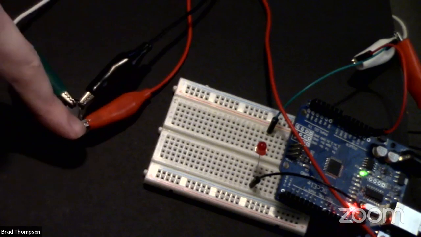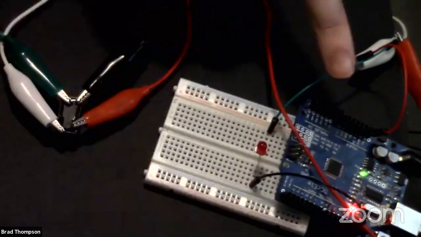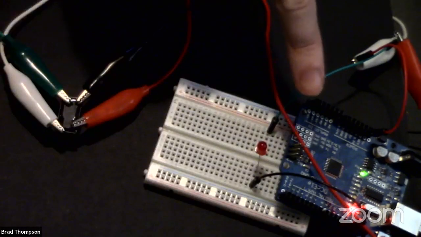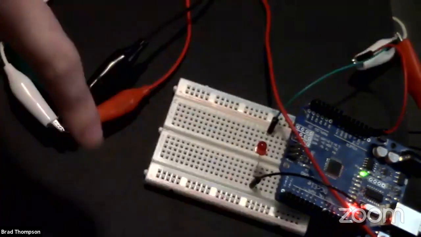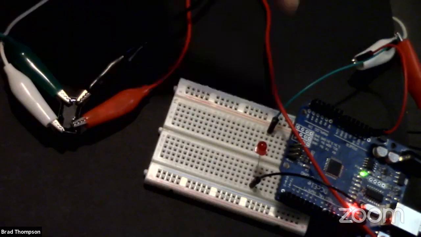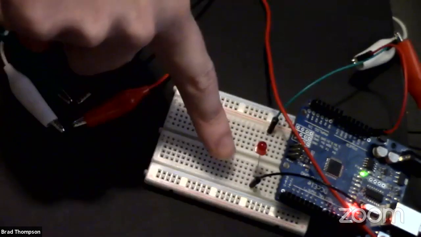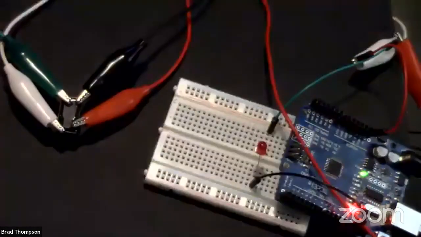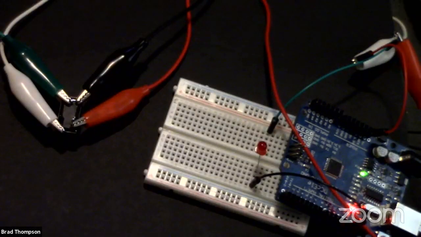And then over here, I have the power from the microcontroller going in and back out through this LED and back to the ground side of the Arduino. So when I hit the button on the relay, it turns the LED on.